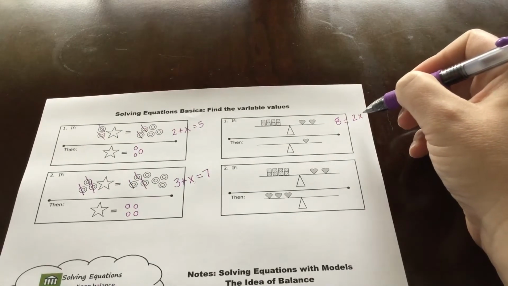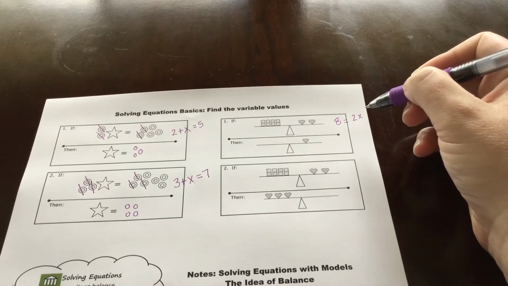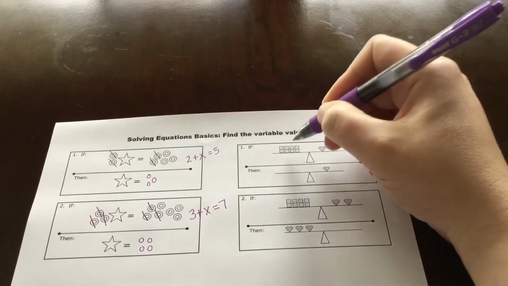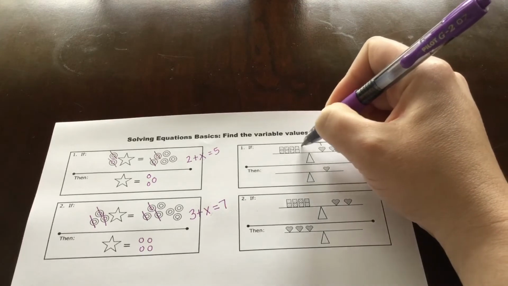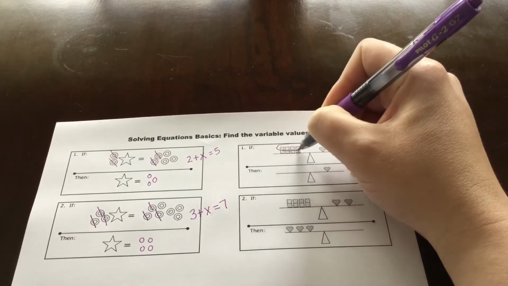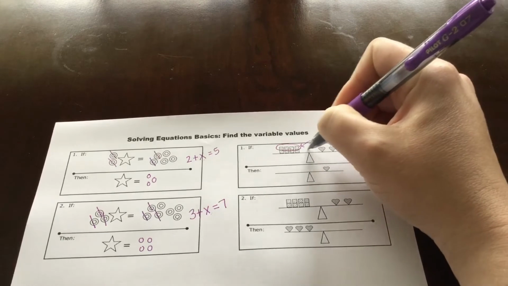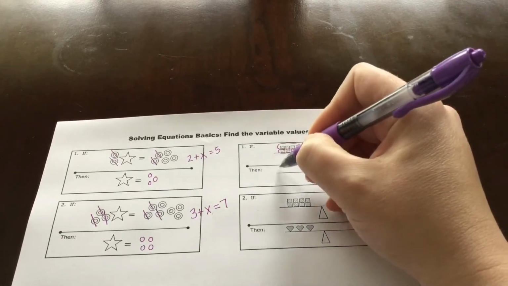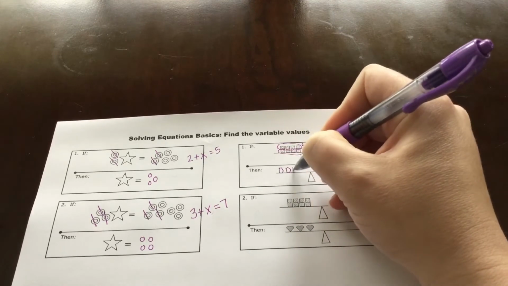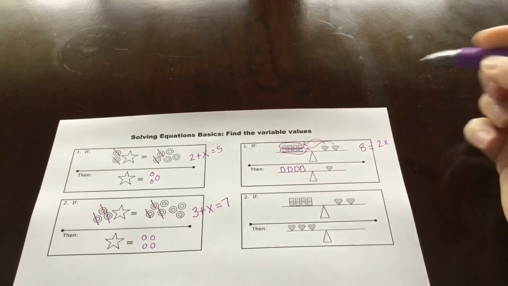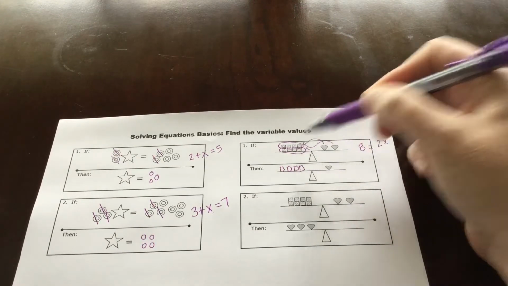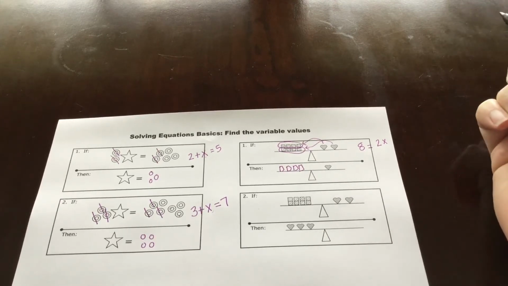So 2 times something would be equal to 8. And using mental math, I know that the value of x has to be a 4. But here's how I can prove it. Since there are 2 of these and 8, I can say, well, this heart would represent these 4, and this heart would represent those 4. So it's kind of like I'm taking the 2 hearts and I'm dividing that 8 evenly between the 2.